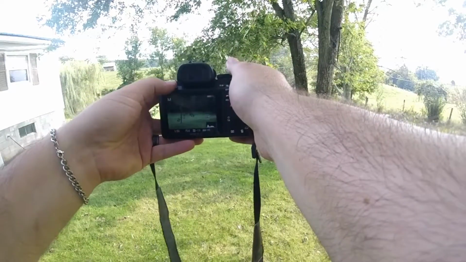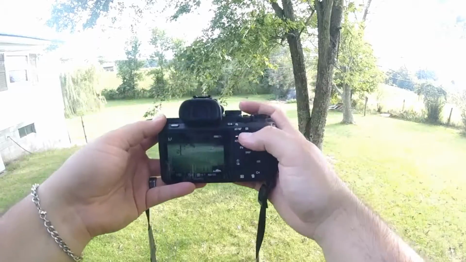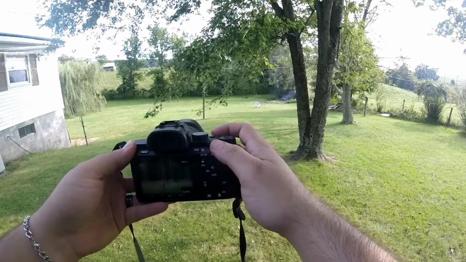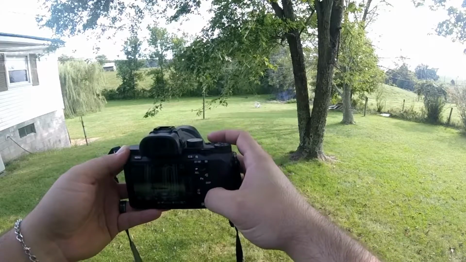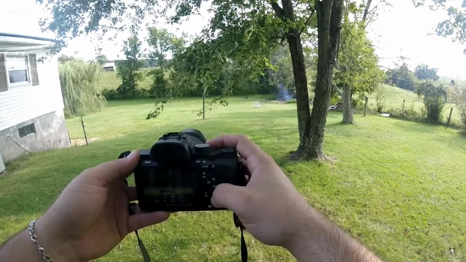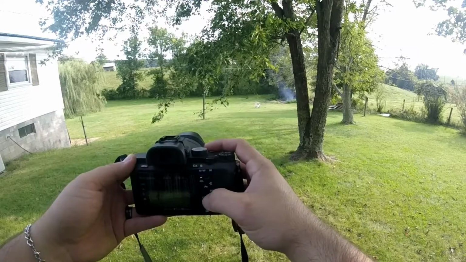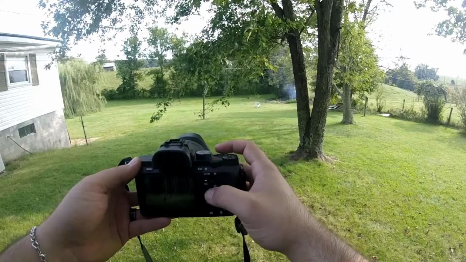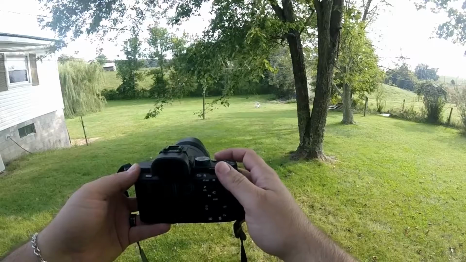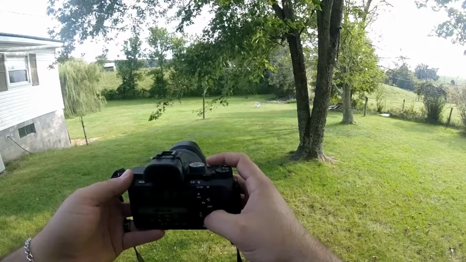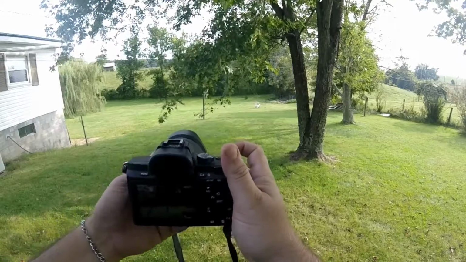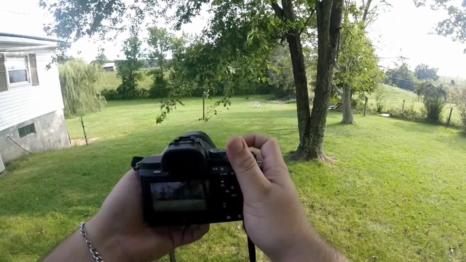Now, manual focus will come in handy, especially when you're doing a long exposure or a stationary photo. If you're taking a photo of an object and you don't want anything else to shift, you can keep manual focus on your subject matter so it doesn't come out of focus. Just keep that in the back of your mind when choosing between autofocus and manual focus.